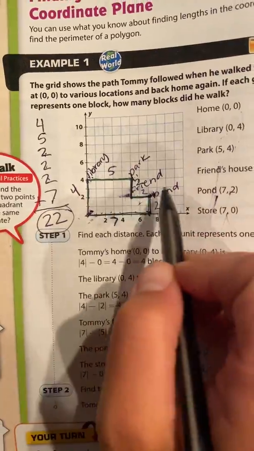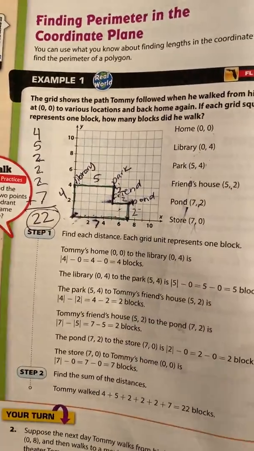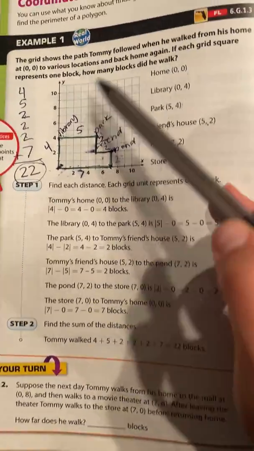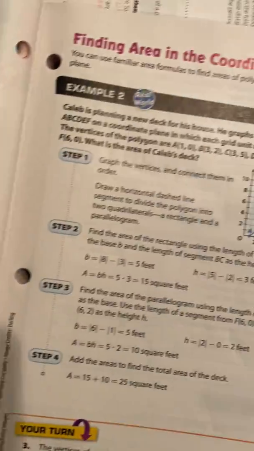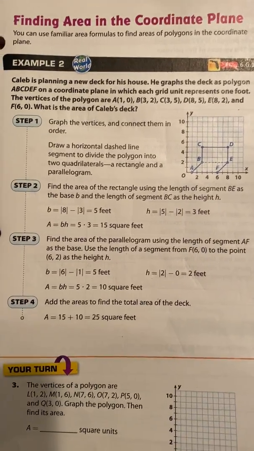If you were to add up every single side of that shape, that's finding the perimeter. Very simple, not too complicated. So this, you're just adding up the sides. Now when it talks about area, it gets a little more complex, but not really too difficult.